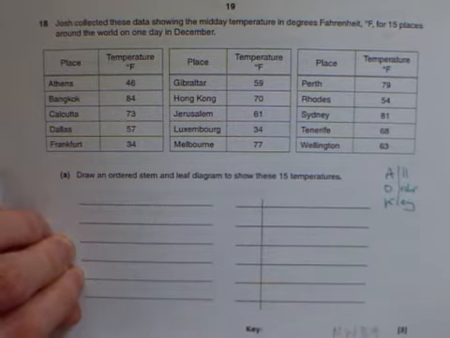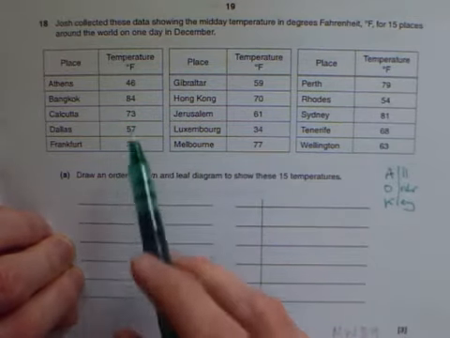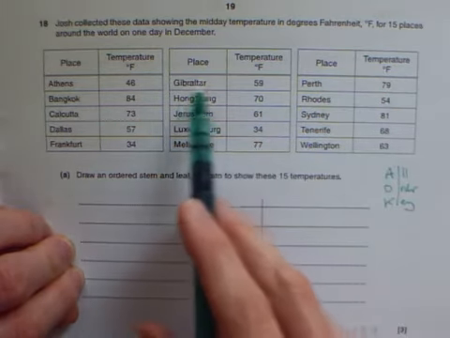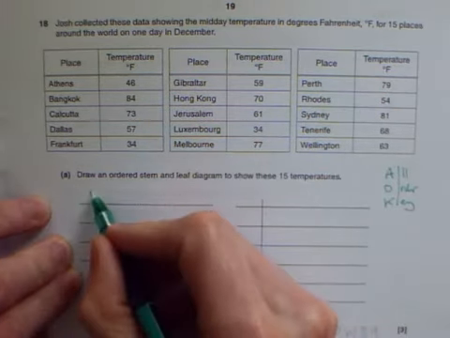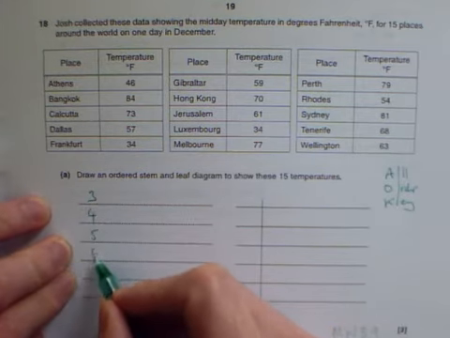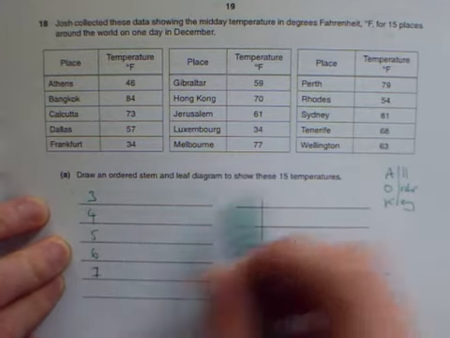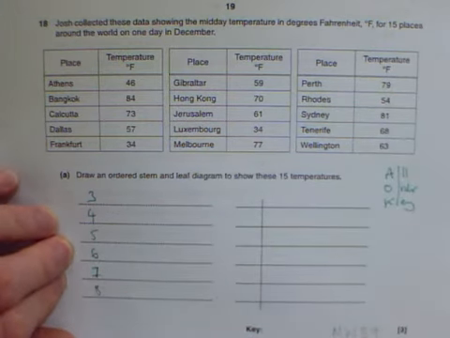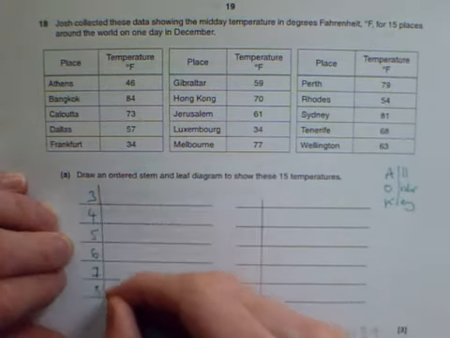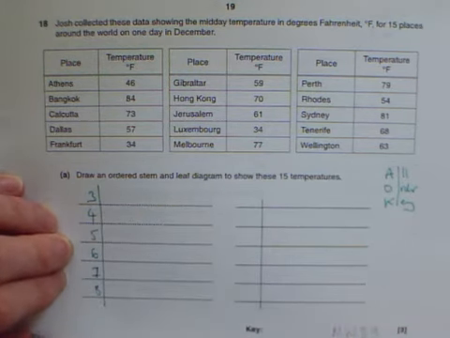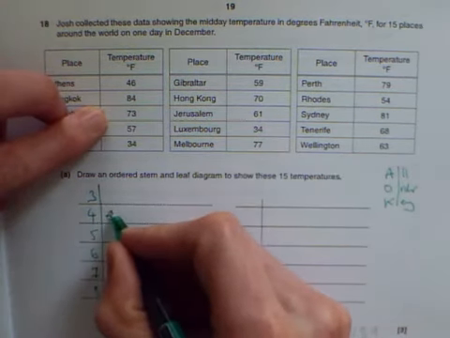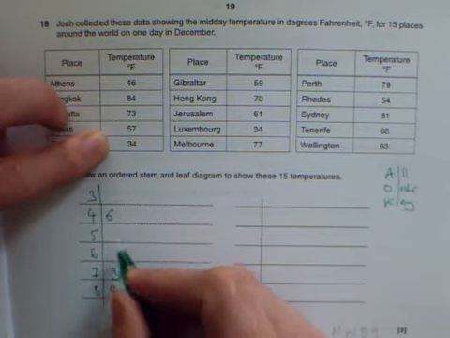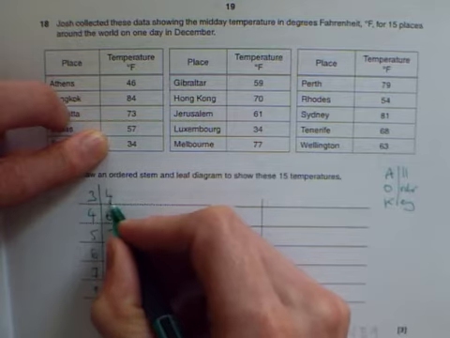Okay, I'm looking around here, I'm just going to go for it. The lowest tens digit I've got, I think, is a 3. So I'm going to go 3, 4, 5, 6, 7, 79. Oh, and Bangkok was 84. There we go. Now let's start recording the data. First one, 46, 84, 73, 57, 34.